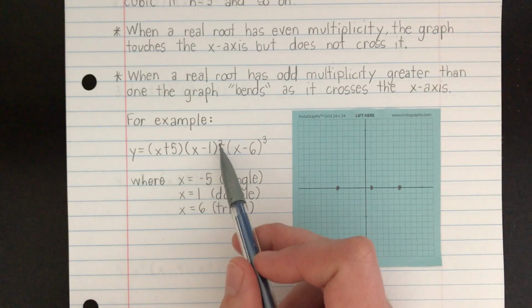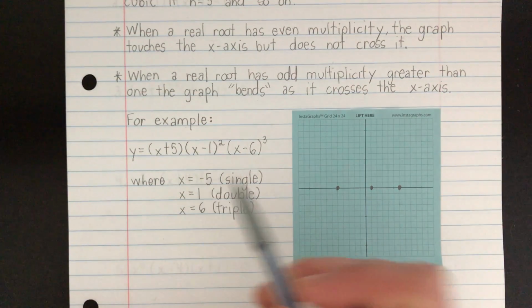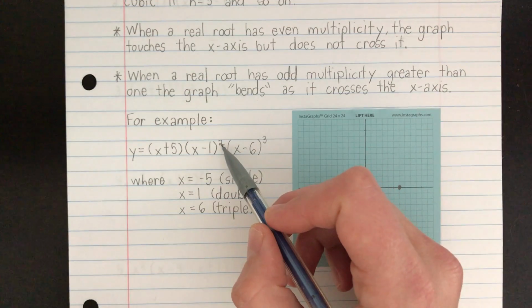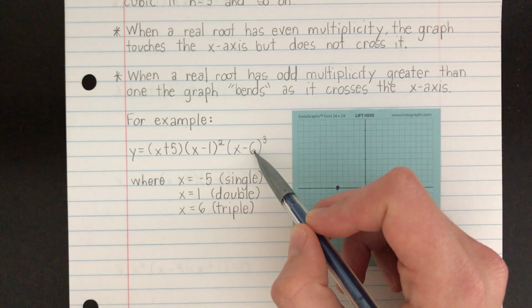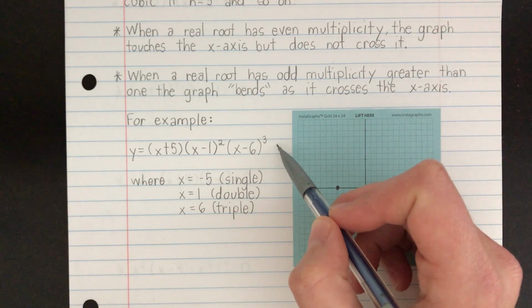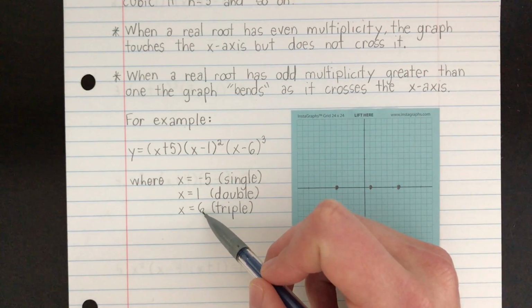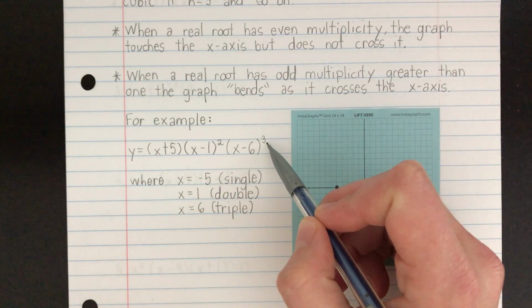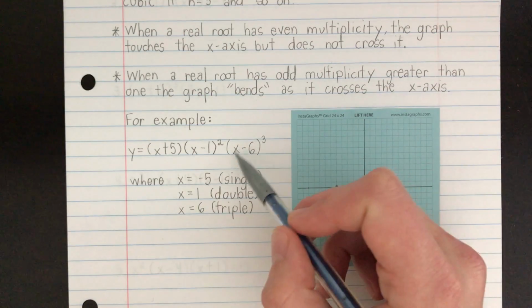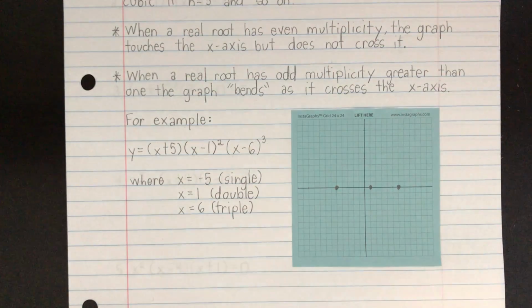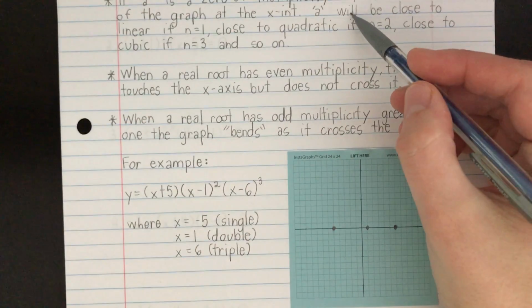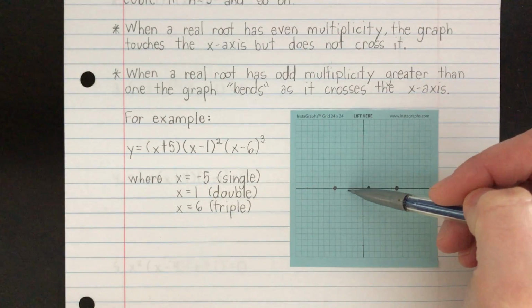If I set x minus 1 squared equal to 0 and solve, I'm still going to get x equals 1, but we call that a double because you've got 2 of them. Okay, and similarly, if you've got x minus 6 cubed, you set it equal to 0 and solve, you're going to get x equals 6, but that's a triple because you've got 3 of them. Or in other words, you could write x minus 6 three times.